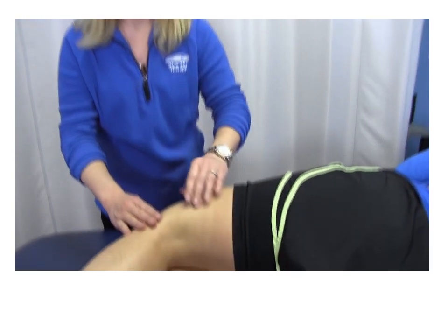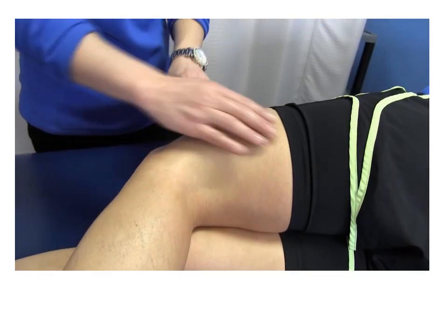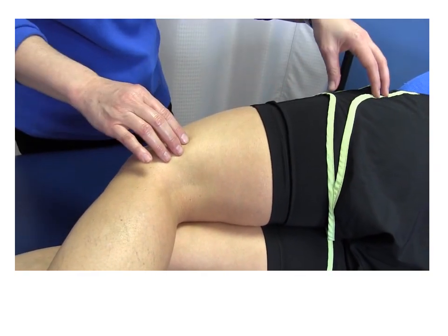Okay, you can also do what's called an Ober stretch. Okay, so to stretch this IT band out, it's a very small or tight muscle. It's mostly fascia versus regular muscular tissue, so it's harder to stretch, but you can stretch.